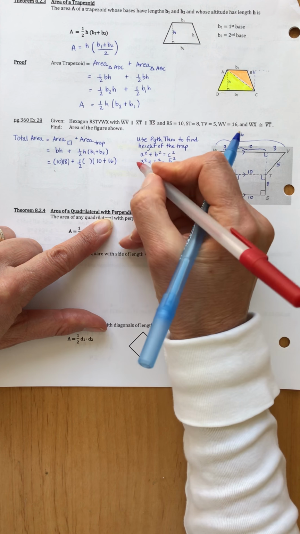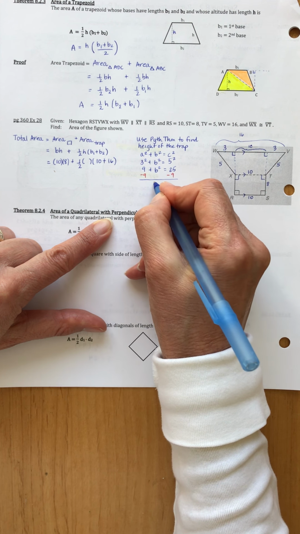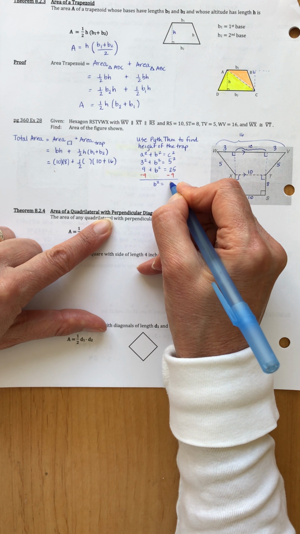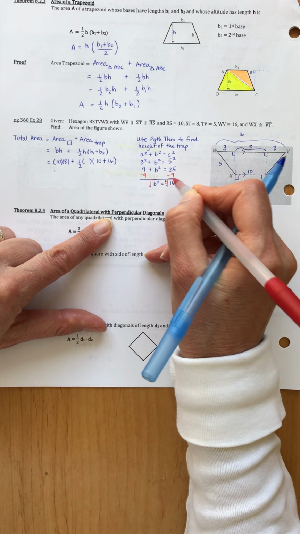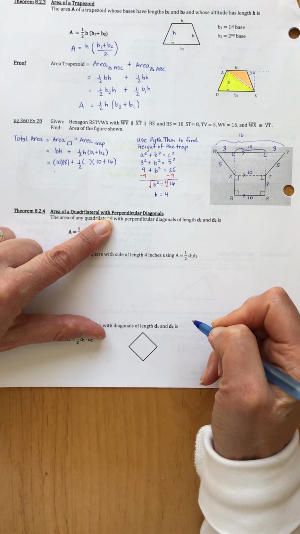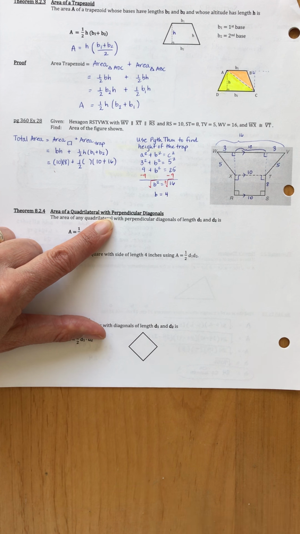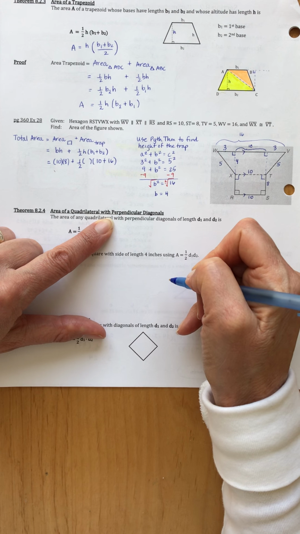We go ahead and subtract 9, so that gives us b squared is equal to 16. We take the square root, plus and minus. We get b is equal to 4. And we don't want the negative because we know it's a height. So now we know that this is 4. That's what we needed there.